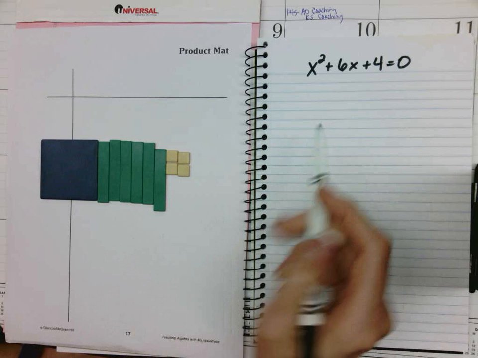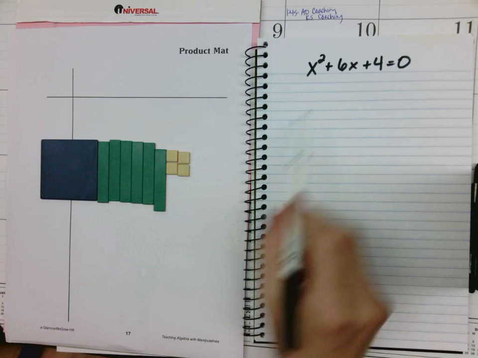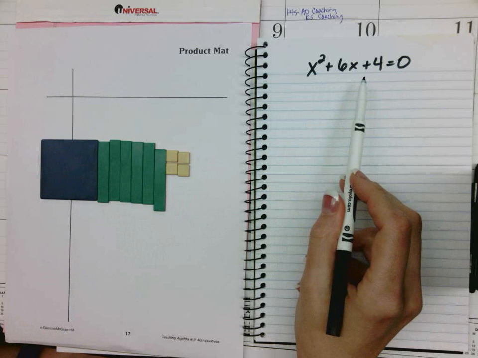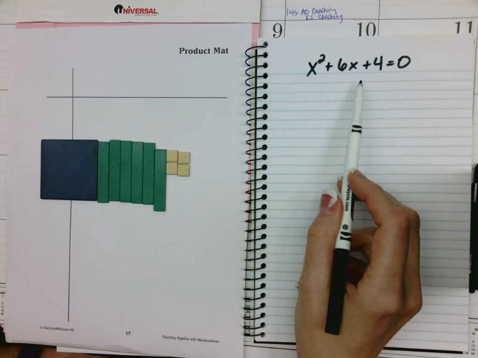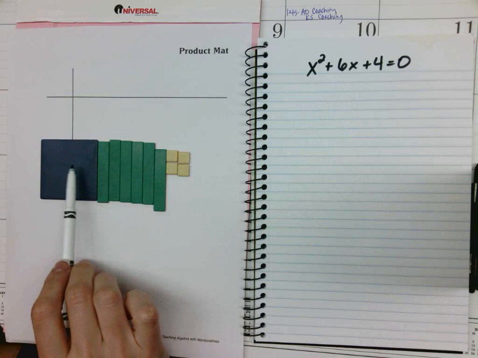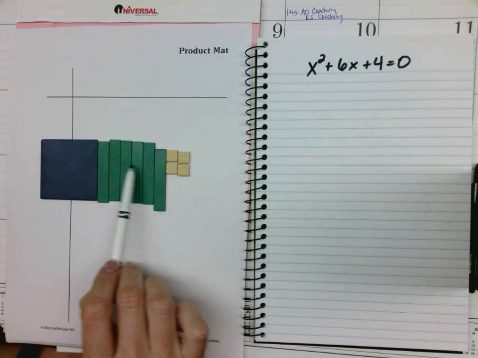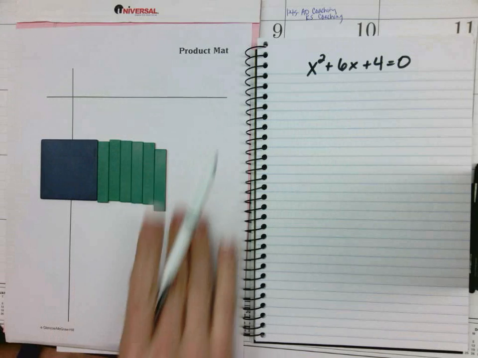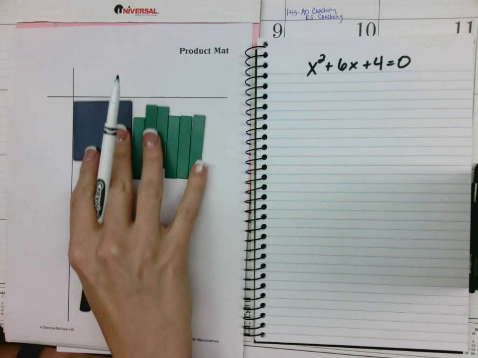So today we're going to model how to use algebra tiles to complete the square for the equation x squared plus 6x plus 4. So the first thing I'm going to do is use my x squared block and my 6 rectangles to try and create a part of a square that I then am going to complete.